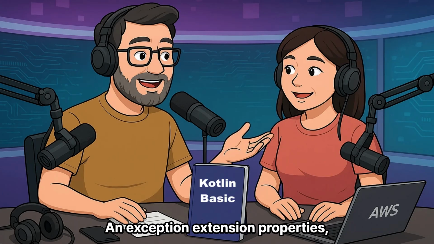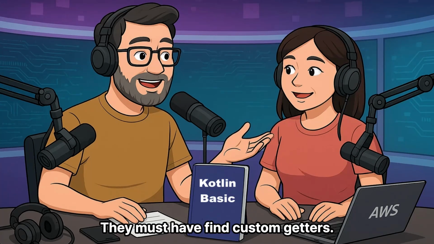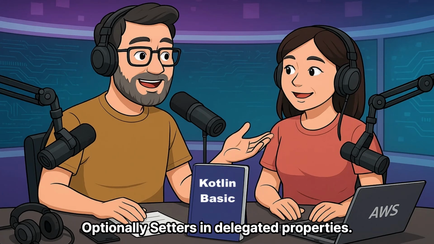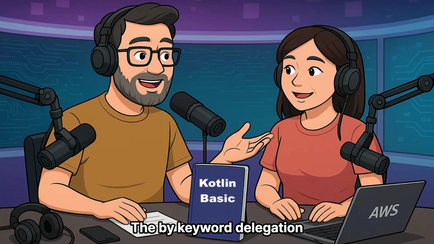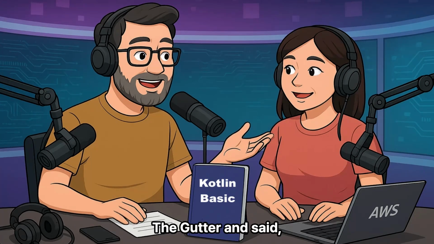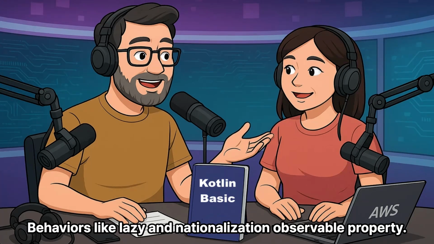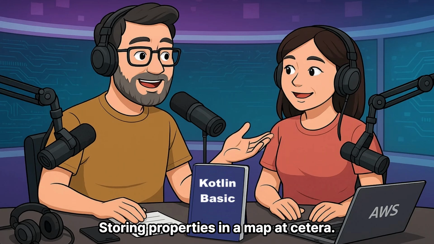Good to know. Extension properties, like extension functions. Exactly like extension functions. You can add new properties to existing classes without modifying their code. They don't have backing fields, though. They must define custom getters and optionally setters. And delegated properties, the by keyword. Delegation. Very powerful. Using by, you can delegate the getter and setter logic of a property to another helper object. That object needs to implement specific getValue and setValue methods, or just getValue for a val. Allows for reusable property behaviors like lazy initialization, observable properties, storing properties in a map, etc.